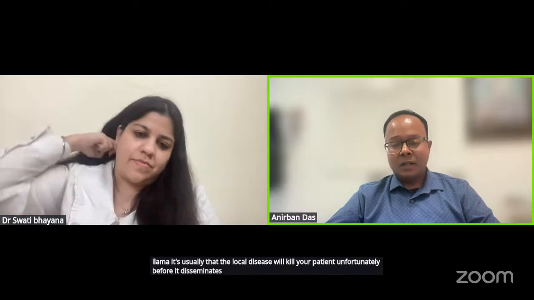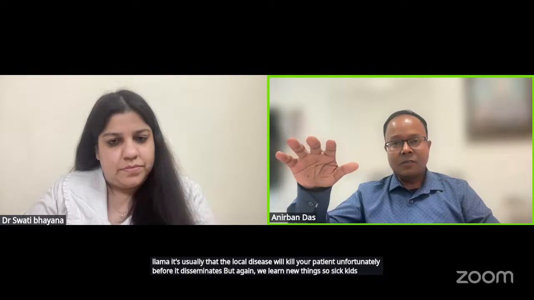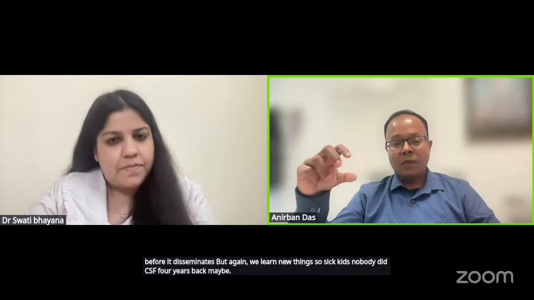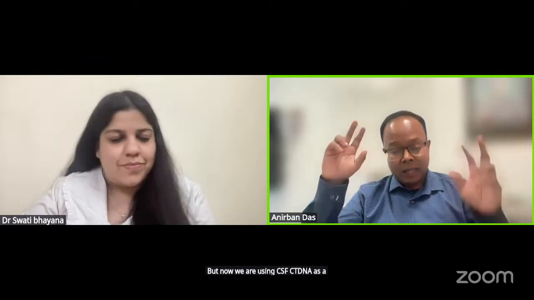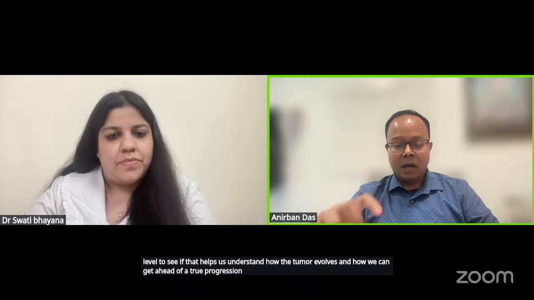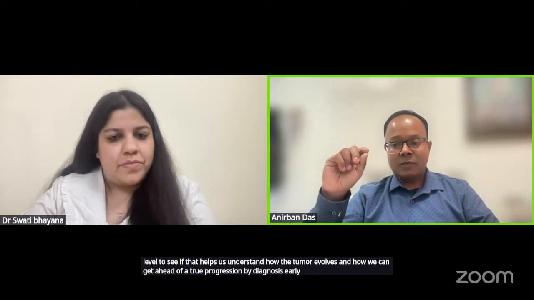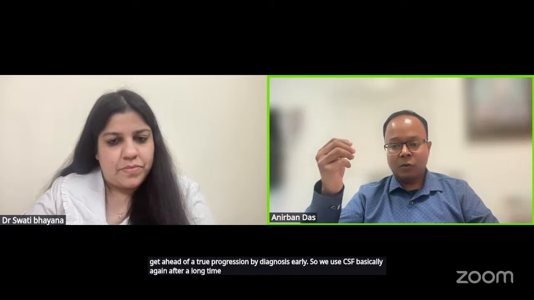But again, we learn new things. In sick kids, nobody did CSF four years back, maybe. But now we are using CSF ctDNA as a surrogate, again at a research question level, to see if that helps us understand how the tumor evolves and how we can get ahead of a true progression by diagnosing early. So we use CSF basically again after a long time in these patients for three or four indications.